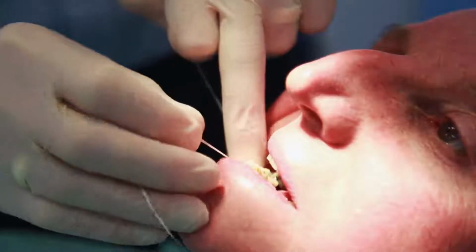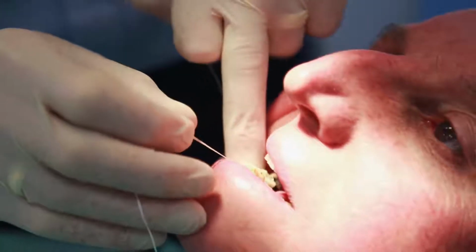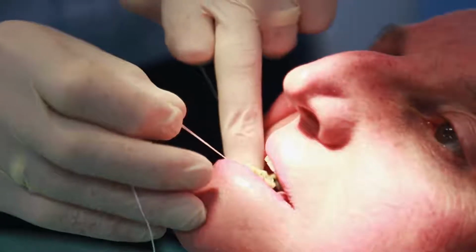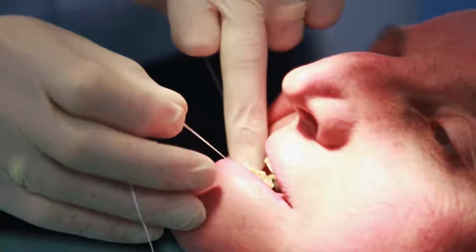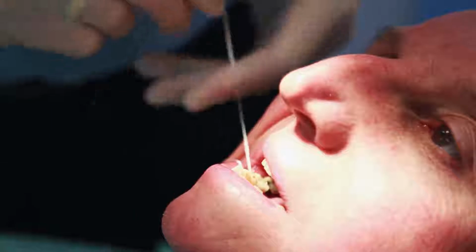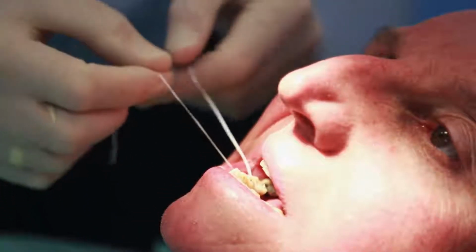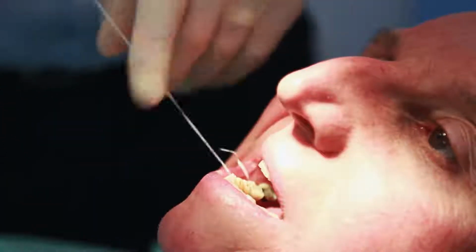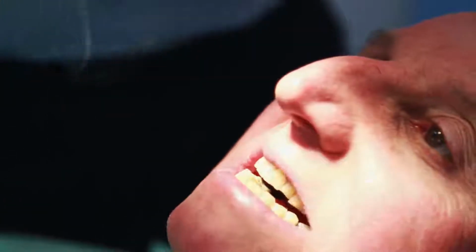We're not cheese wiring here, you're just gently disturbing daily bacteria underneath the gum line, and that will give that dental implant immaculate health. Going forwards, that means that implant has a better chance of lasting a long time.